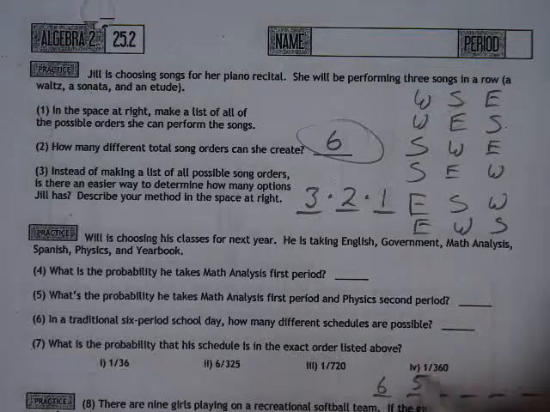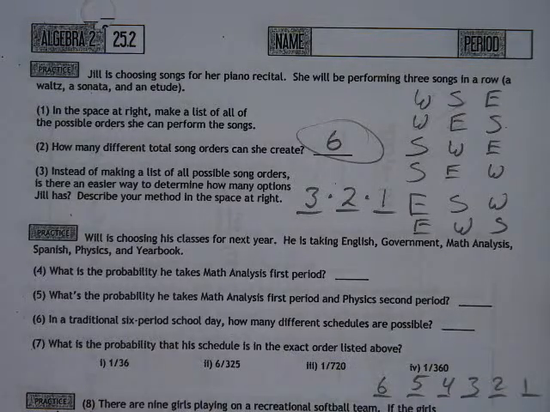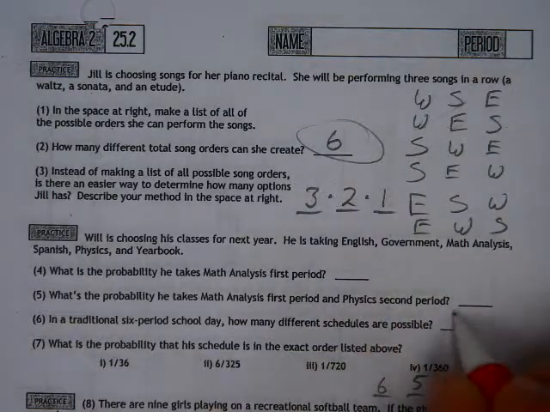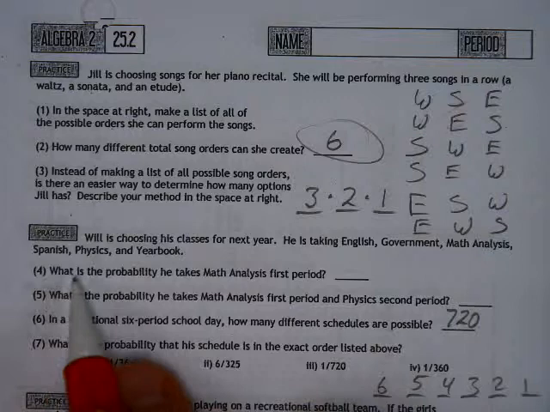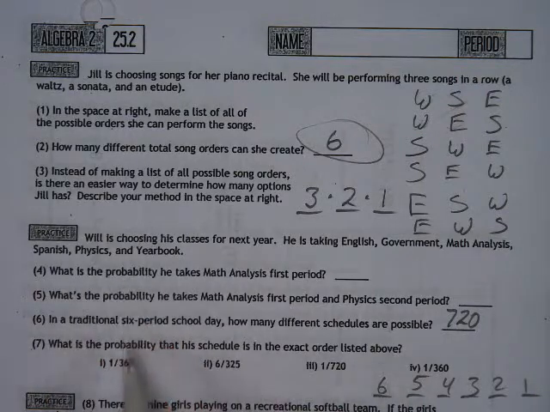You'd have 6 choices times 5 times 4 times 3 times 2 times 1, and if you multiply that all together, that would be a certain number, I believe. And that would be, if I may, 720. Excellent. So now I skipped the first one because it's talking about probability.